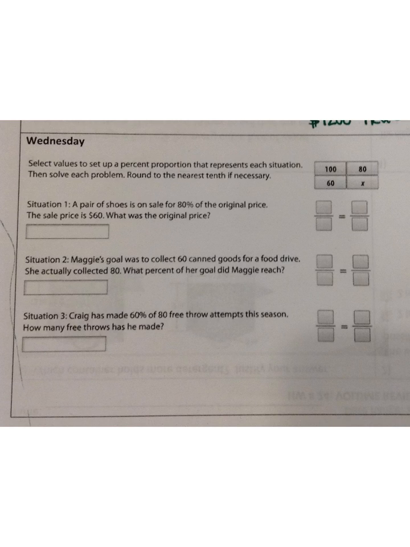So you're going to choose the option that has the correct proportion with the correct answer included. Situation 2, Maggie's goal was to collect 60 canned goods for a food drive. She actually collected 80. What percent of her goal did Maggie reach? So again, select the option that has the correct proportion with the correct answer.